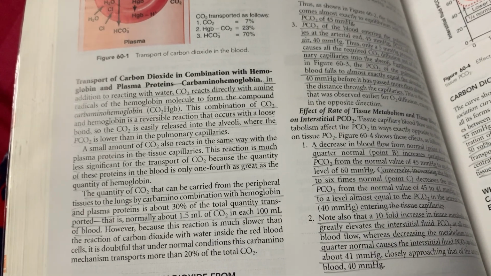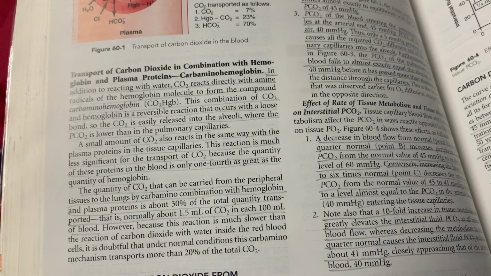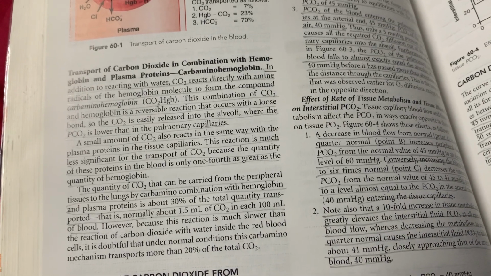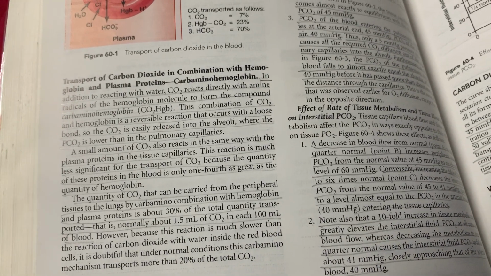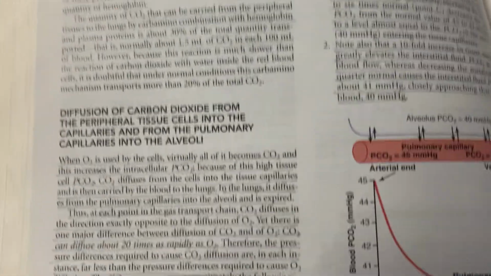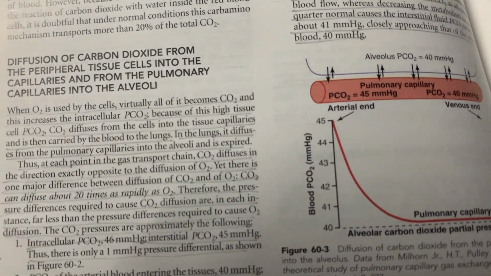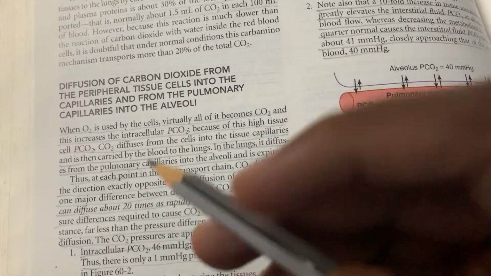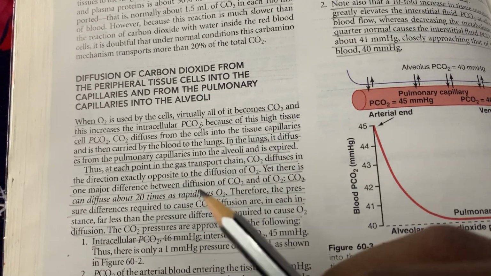However, because this reaction is much slower than the reaction of CO2 with water inside the RBCs, it is doubtful that under normal conditions this carbamino mechanism transports more than 20% of the total CO2. That is why we say it is approximately 23% that is transported in combination with hemoglobin.